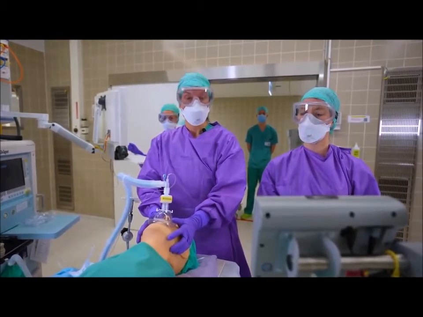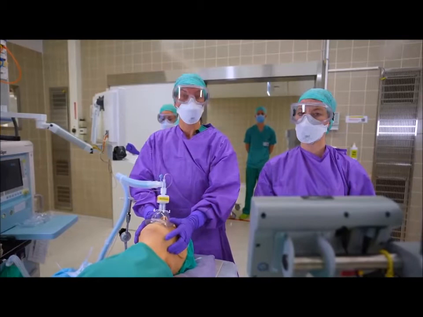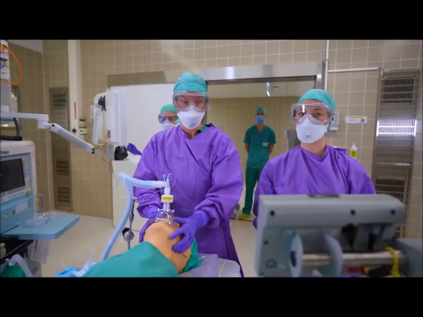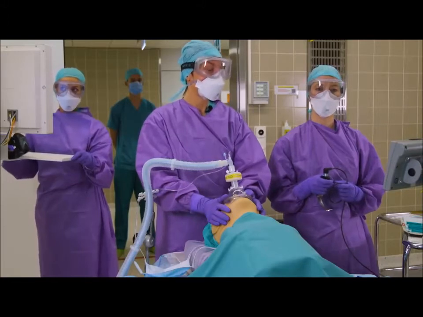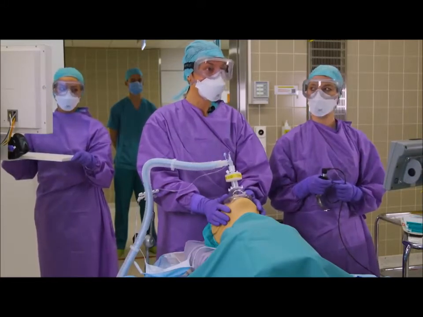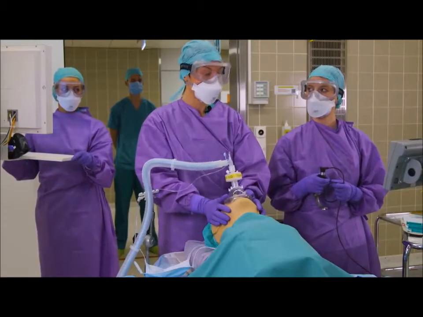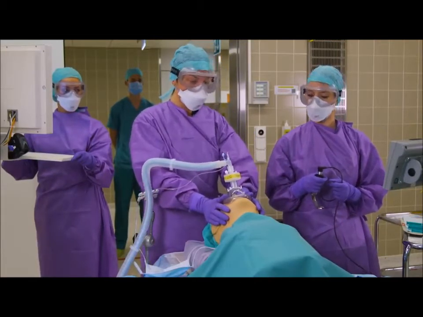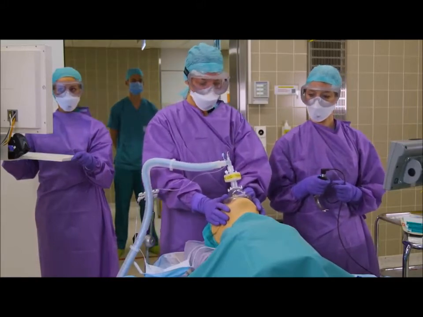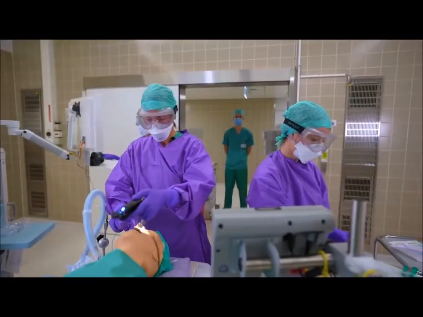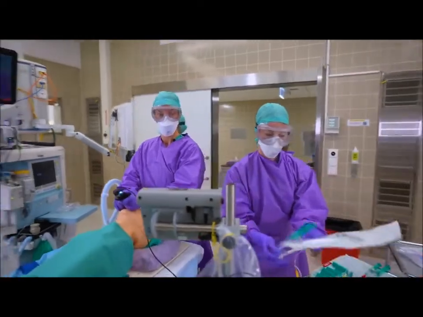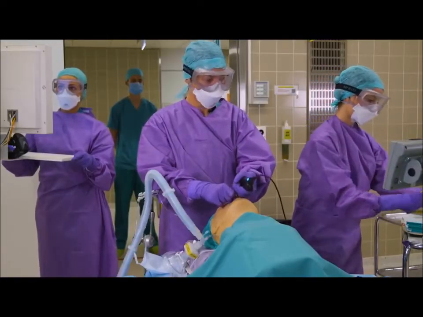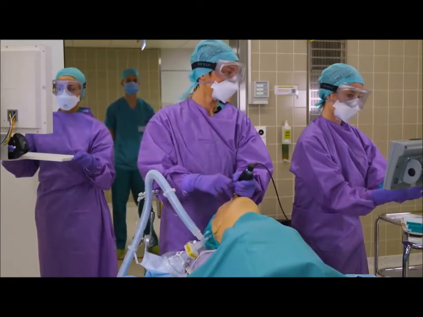RSI is used to avoid bag-masking the patient for prevention of aerosolization. Here, avoiding coughing with a thorough relaxation is also of utmost importance. We induce the patient and our patient is paralyzed. We are now intubating the patient with a video laryngoscope. We are utilizing an endotracheal tube with a stylet in place.